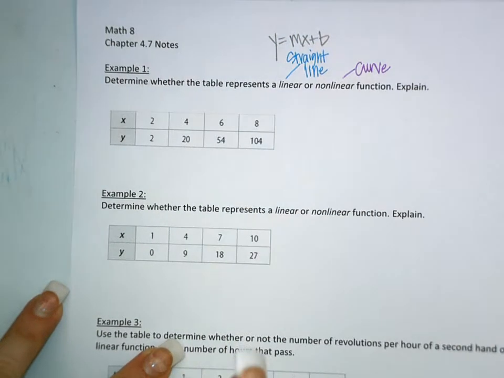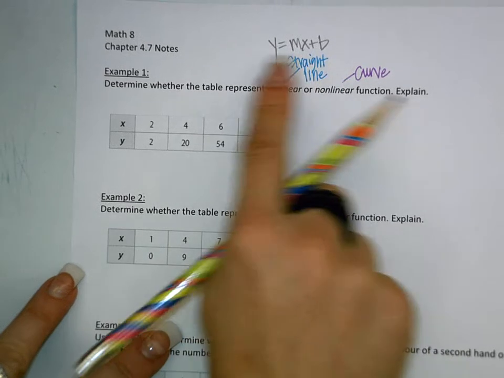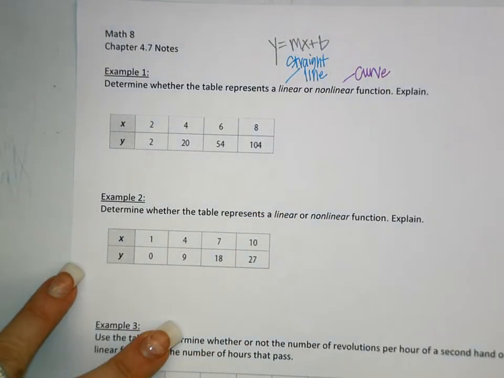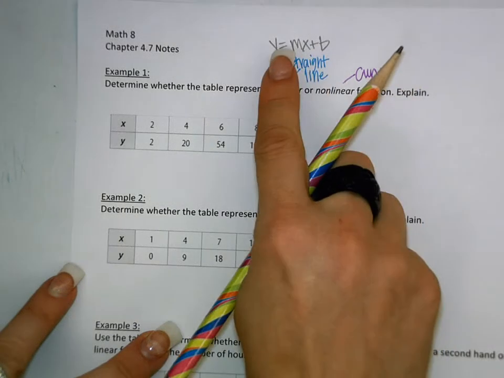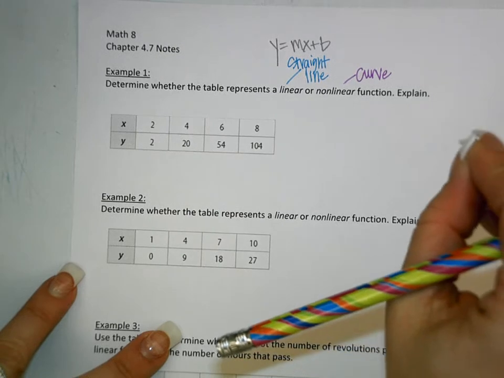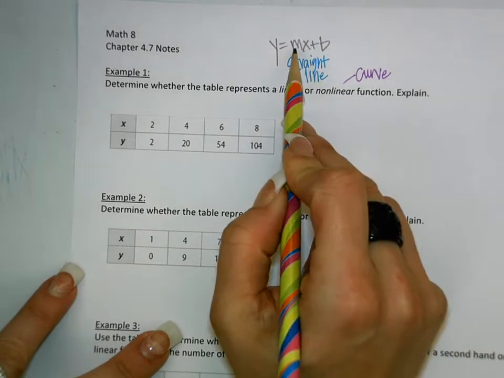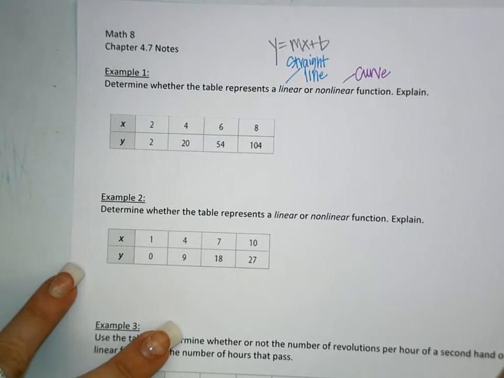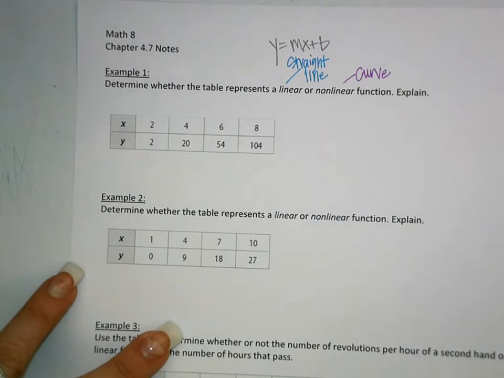Which part of this equation keeps it straight? Not the y or the x, those are just points. It's the m. You know something is straight because it has a consistent slope. So we want to look at what's called the rate of change.